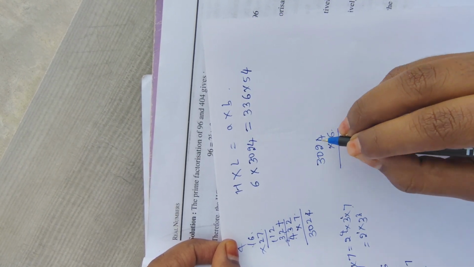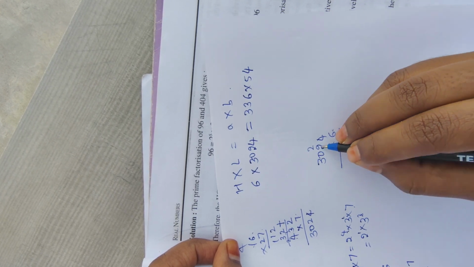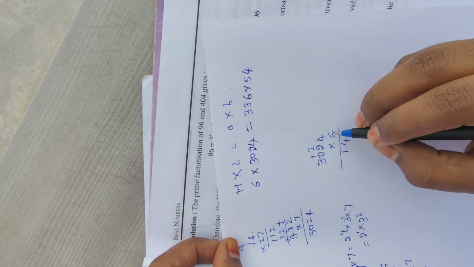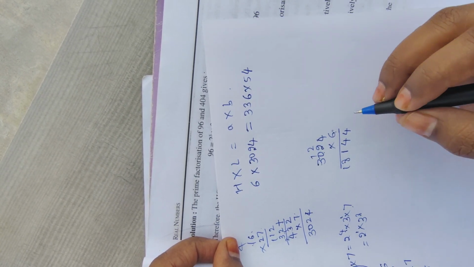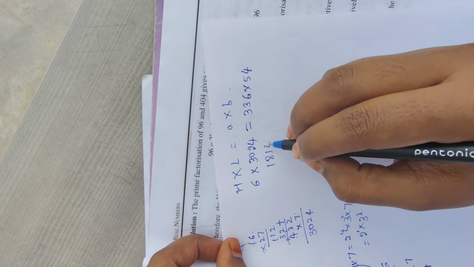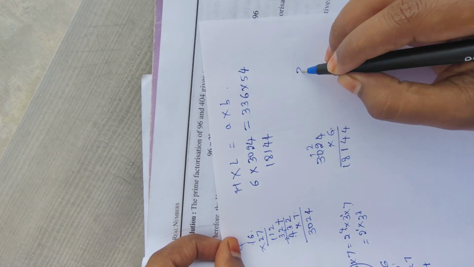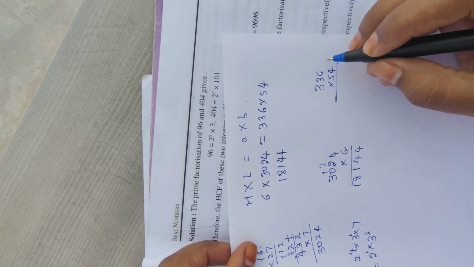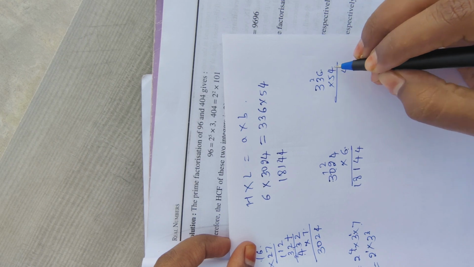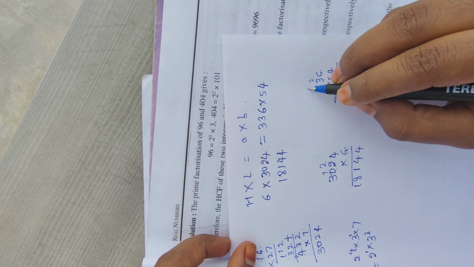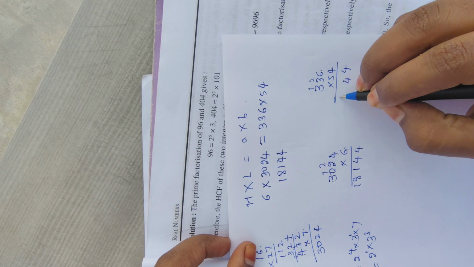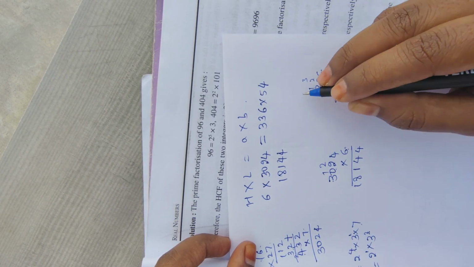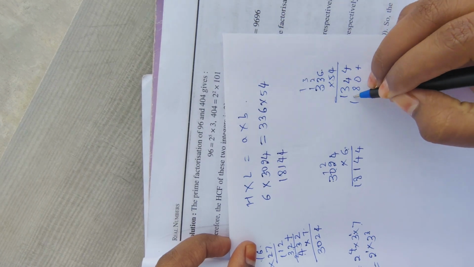So I will take 3024 into 6. 6 4s are 24, 6 2s are 12, plus 2 means 14, 6 zeros are 0, but carry we have 1, 3 6s are 18. Okay, we got 18144. Okay, and 336 into 54, if we do, let's see what we get. 4 6s are 24, plus 4 3s are 12, 12 plus 2 is 14, 4 3s are 12, plus 1 is 13, plus 5 6s are 30, 5 3s are 15, 18, 5 3s are 15 and 16.